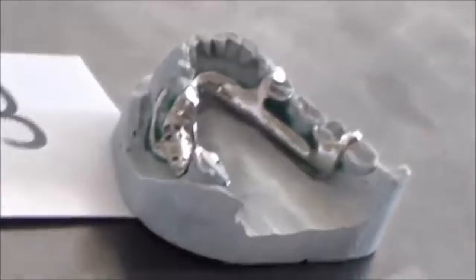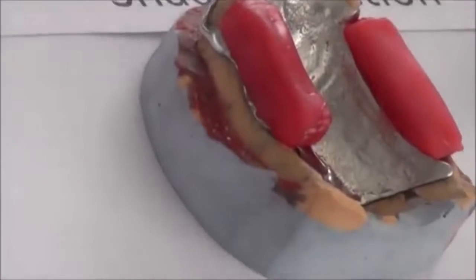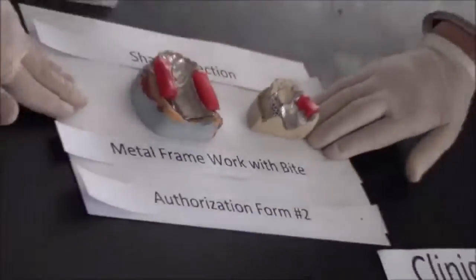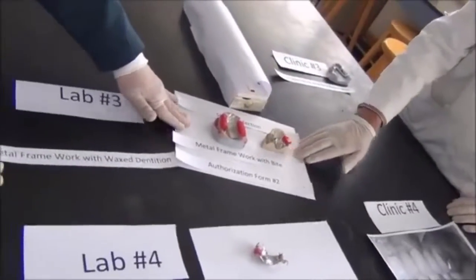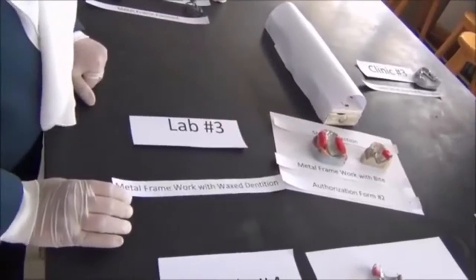We also select the shade for the teeth we intend to use. So we do a shade selection. We write down the authorization form containing all of the information about the teeth that we would like to choose, their shape, their shade, their size, and this is all sent back to the lab, authorizing them to finish off the acrylic.